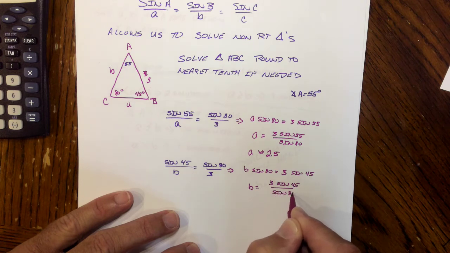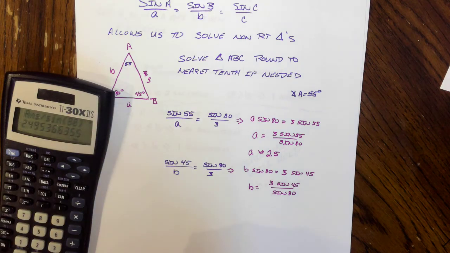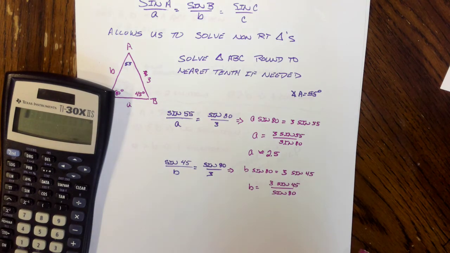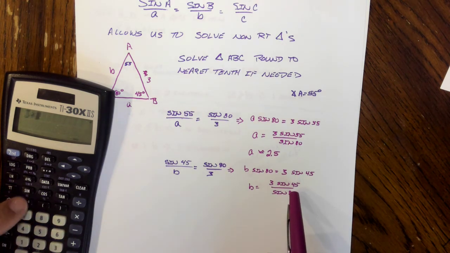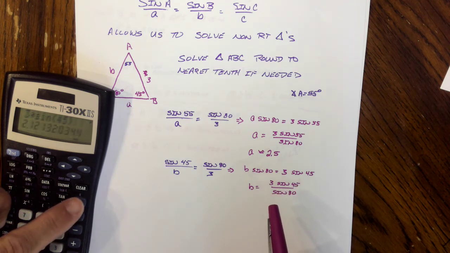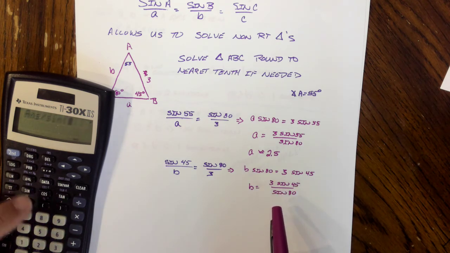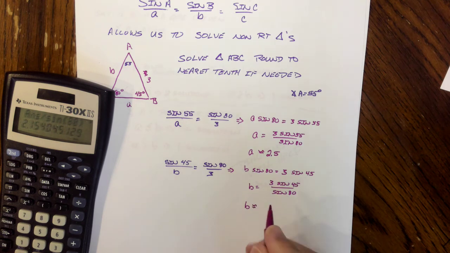Calculate away. So as we plug away, 3 times the sine of 45, got my answer, and we're going to divide that by the sine of 80 again. Boom. So b, approximately 2.2. There's your law of sines, using ratios.